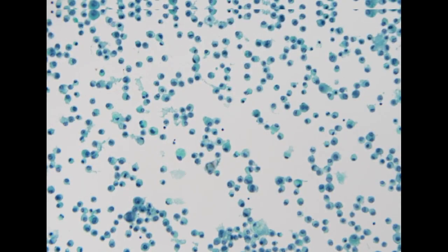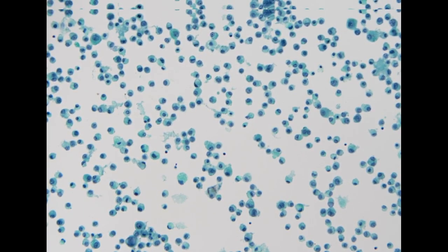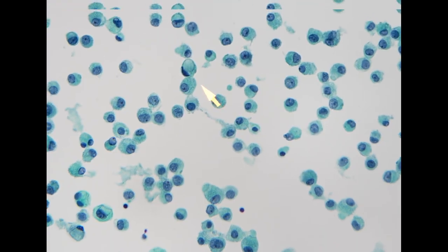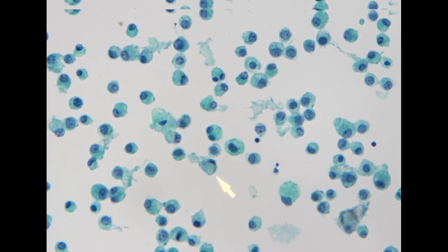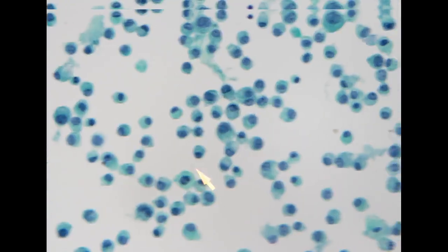So in the ascitic fluid, we do see quite prominent signet ring cell morphology. And clinically, the patient's CT scan does show irregularity and thickening of the gastric wall. So originally, we thought this was signet ring cell carcinoma, and this is the ascitic specimen. And then we received the patient's pleural effusion specimen.